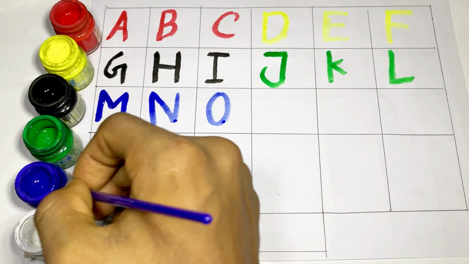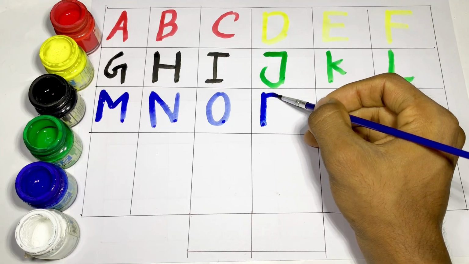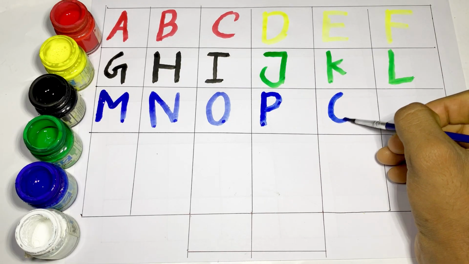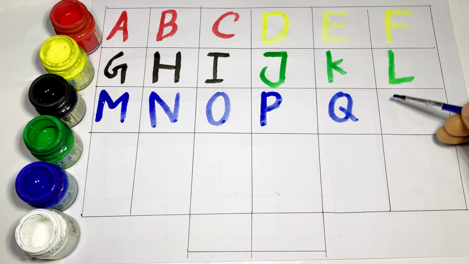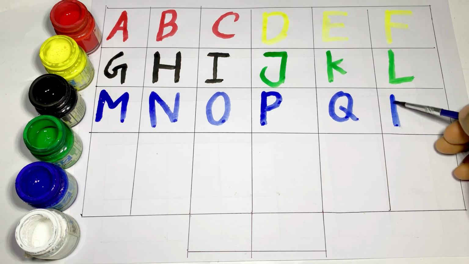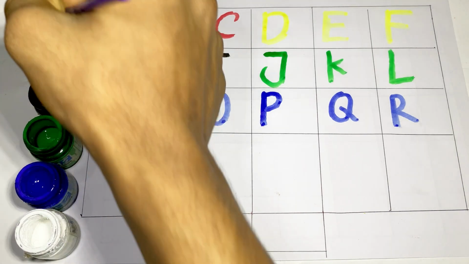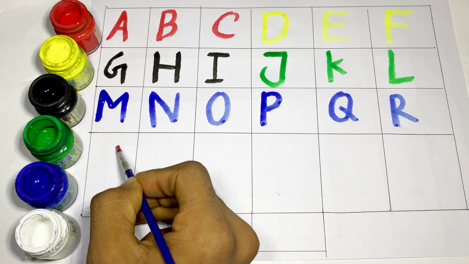Kids, again use blue color and draw P. P for parrot. P for penguin. Q. Q for queen. Q for quill. R. R for rose. R for rice. Kids, now S. S for sun. S for snake. And use red color. The alphabets of S.